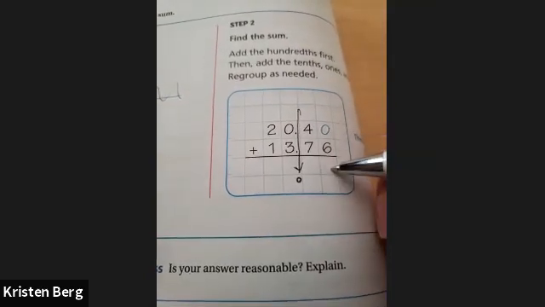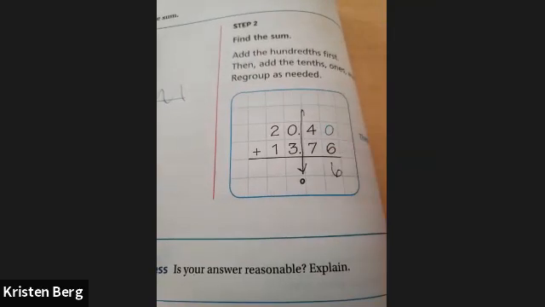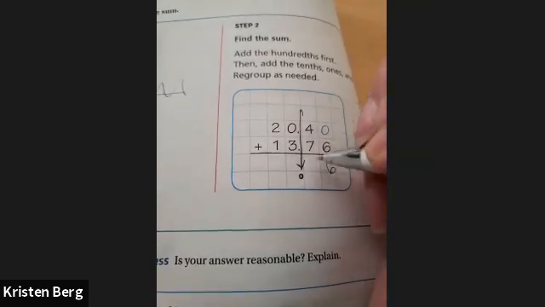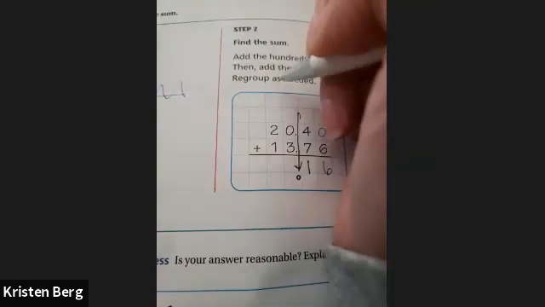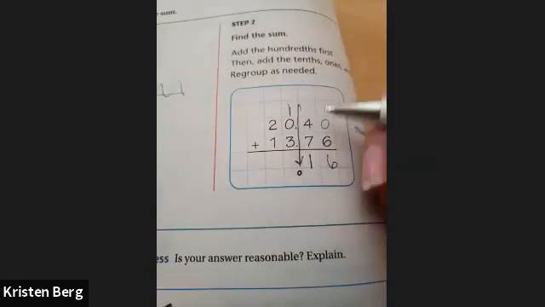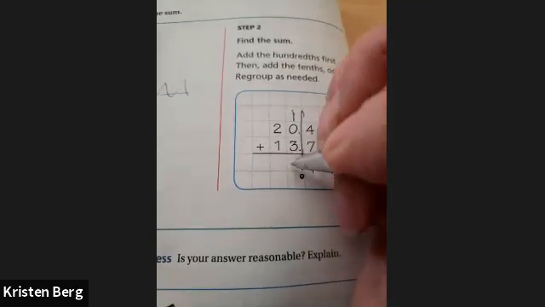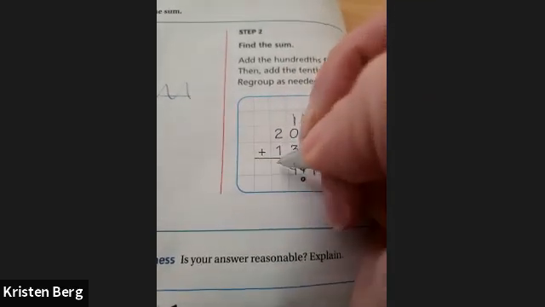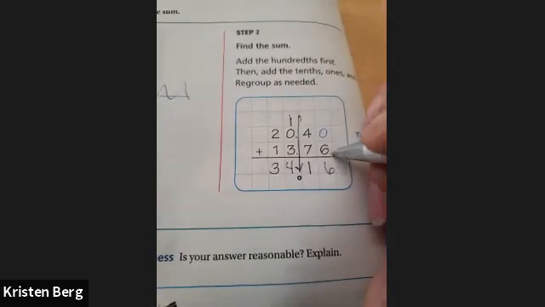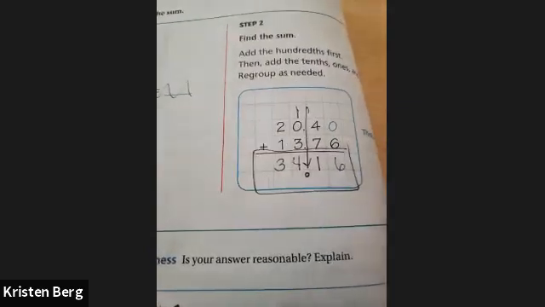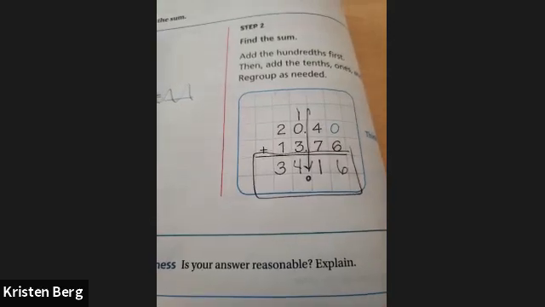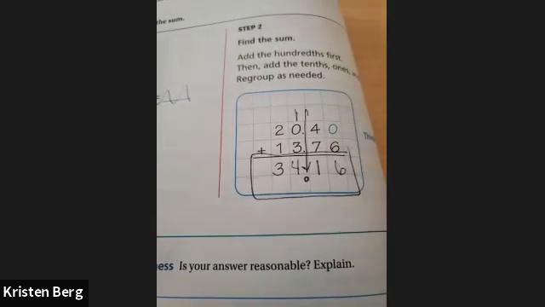So 6 plus 0 is 6. 7 plus 4 is 11. So then we carry it on over. Then we have 3 plus 0 plus 1, which is 4, and 2 plus 1 is 3. So your answer is 34 and 16 hundredths. Okay, so then we go on to the next one.